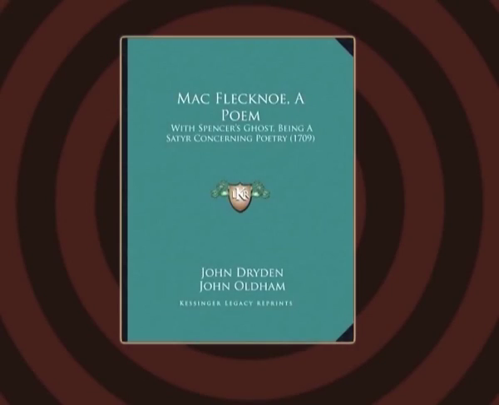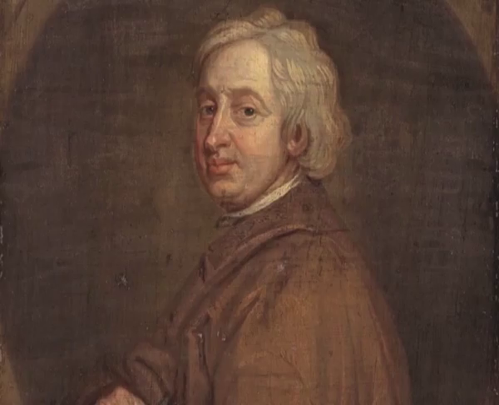In Dryden's Mac Flecknoe, he mocks the poet Shadwell. The scene is the dying moments of the poet Mac Flecknoe, and he has to choose his successor. This is what Dryden writes.